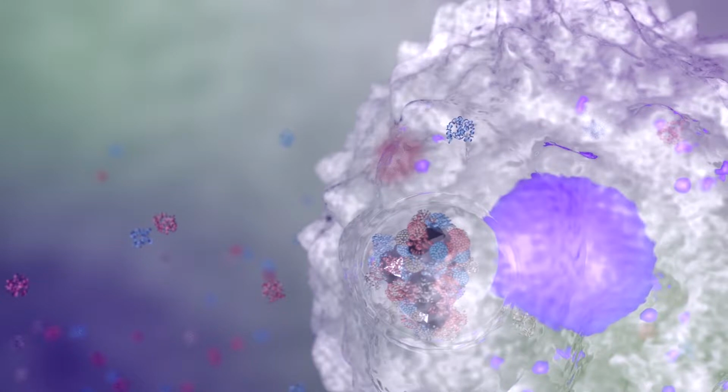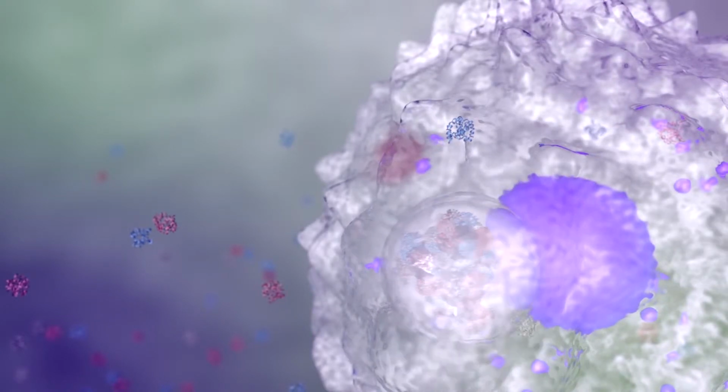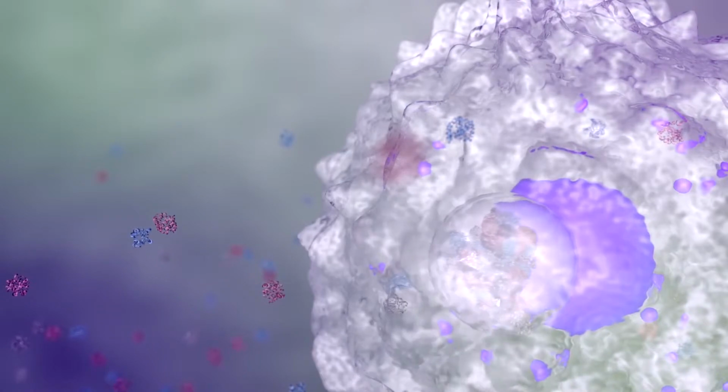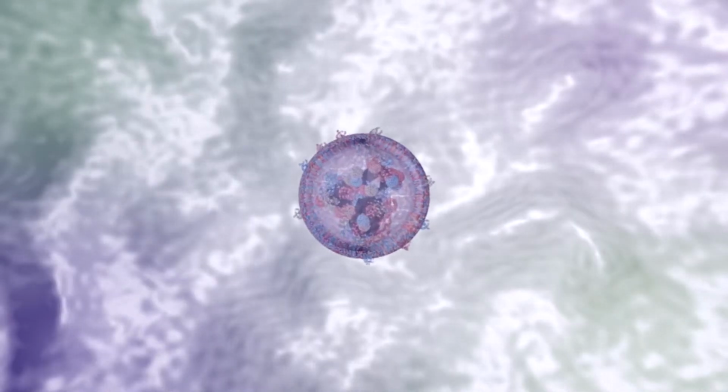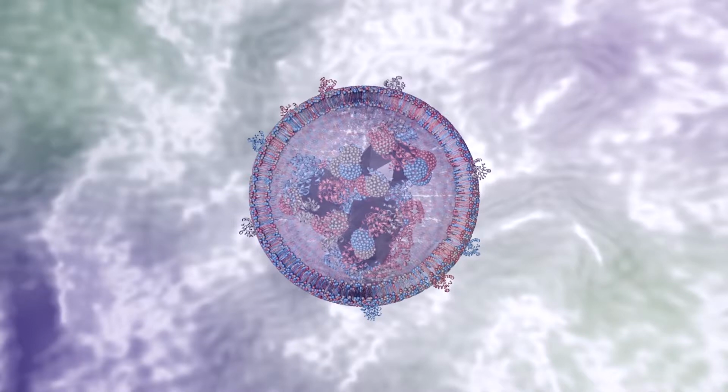The ingested ENM are engulfed in phagosomes. The phagosome is now in the cytoplasm of the macrophage.